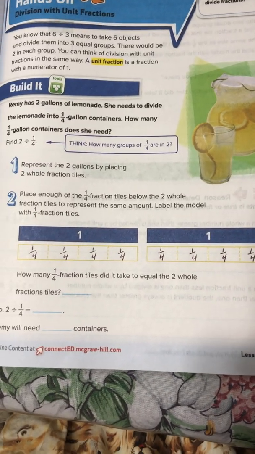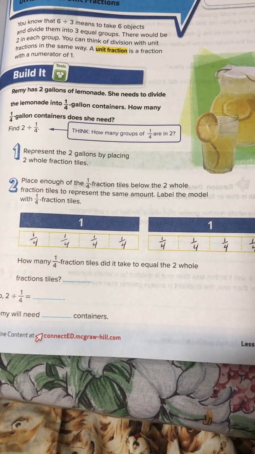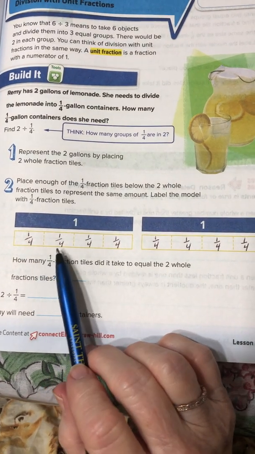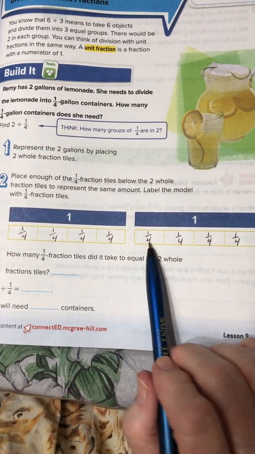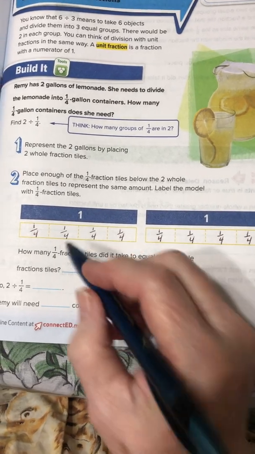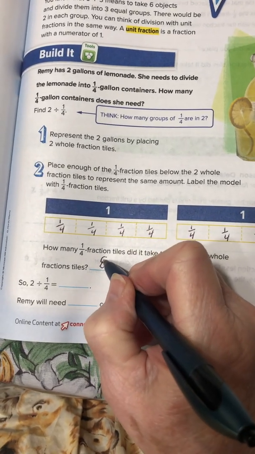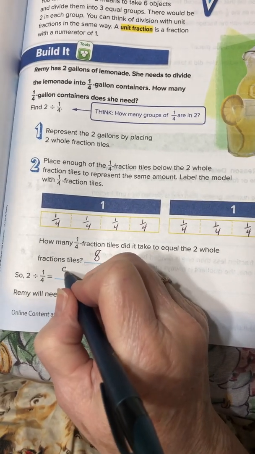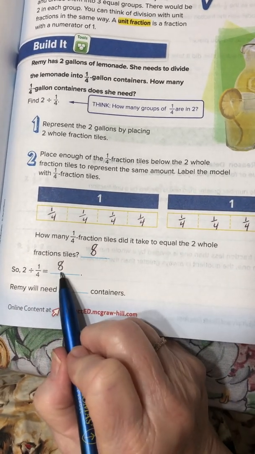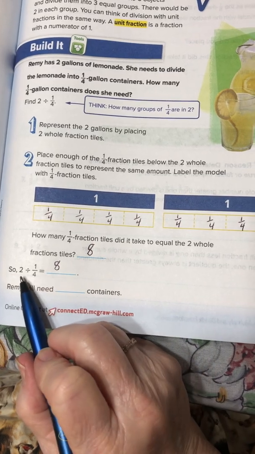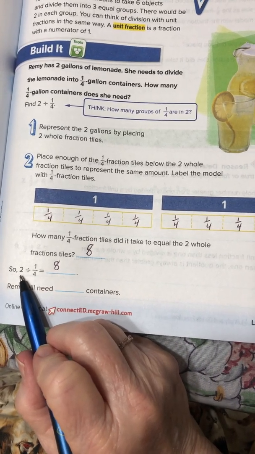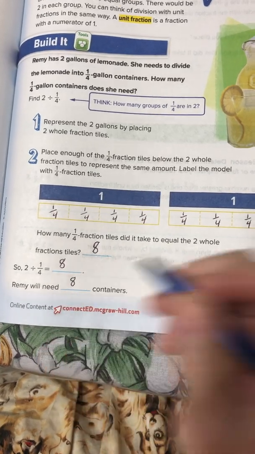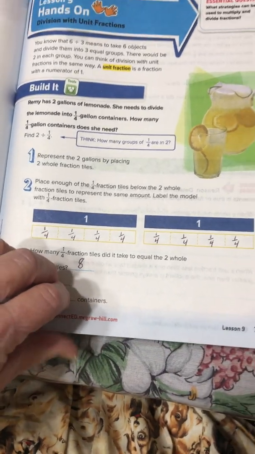How many 1/4 fraction tiles did it take to equal the 2 whole fraction tiles? 1, 2, 3, 4, 5, 6, 7, 8. So 2 divided by 1/4 is 8. Notice our digit is larger than our unit fraction. Remy will need 8 containers.